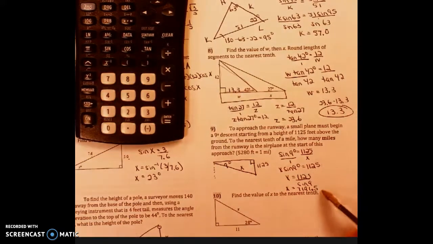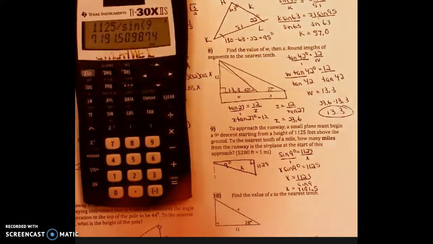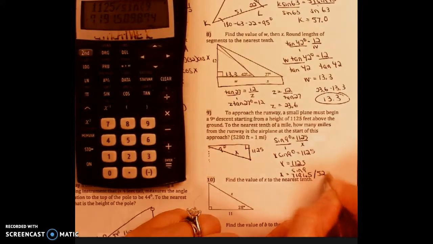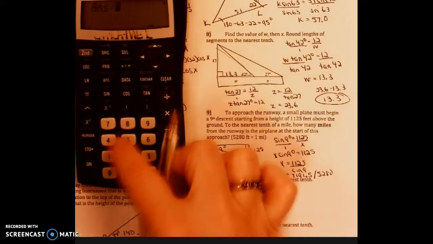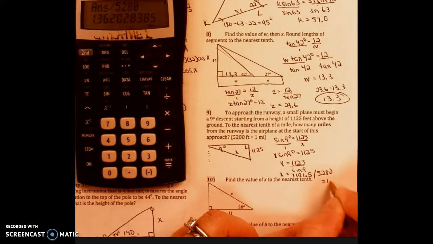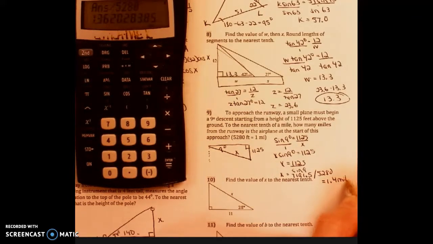The other thing is this is in feet and they want to know miles, and they tell us there's 5,280 feet in a mile, so I'm going to take my answer and divide by that 5,280 feet, and I end up with 1.4 miles.